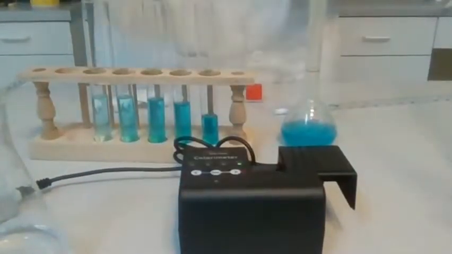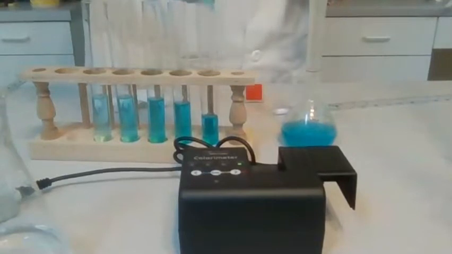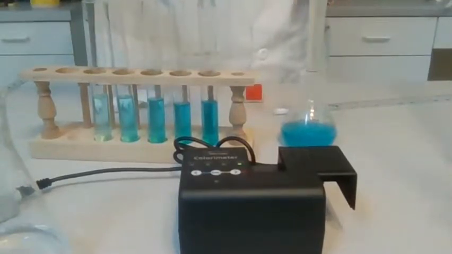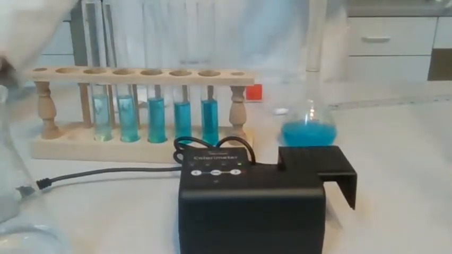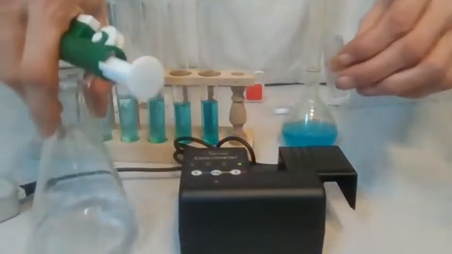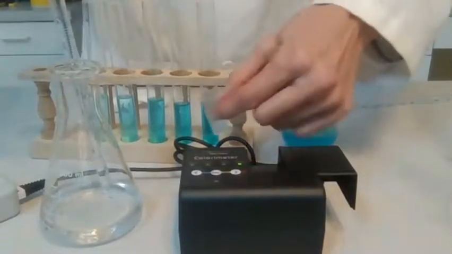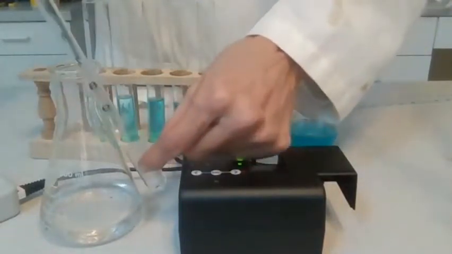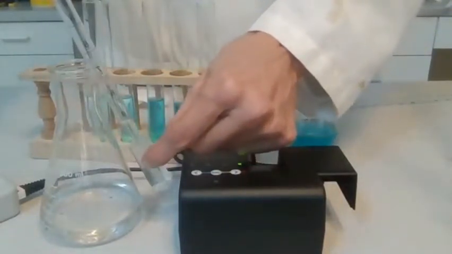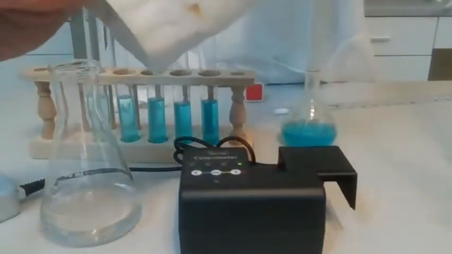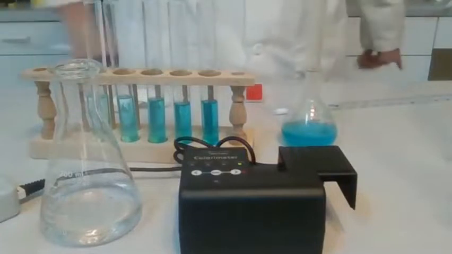Okay, so we're going to remove the 0.4 molar from the calorimeter and add it back to my test tube, and then I need to make sure that I'm rinsing everything well. So I'm going to take some distilled water and rinse my cuvette and my pipette before I get my next solution.